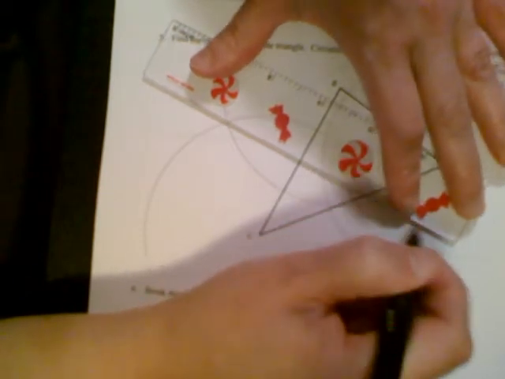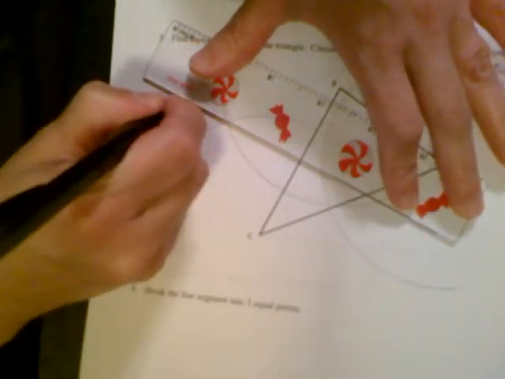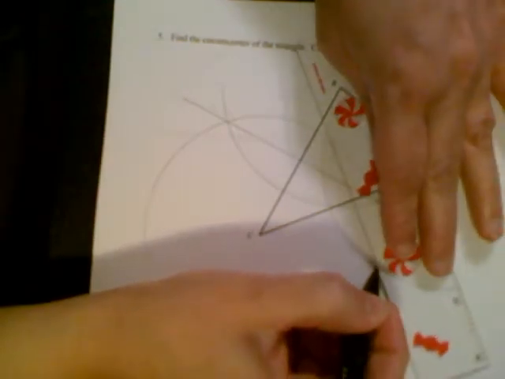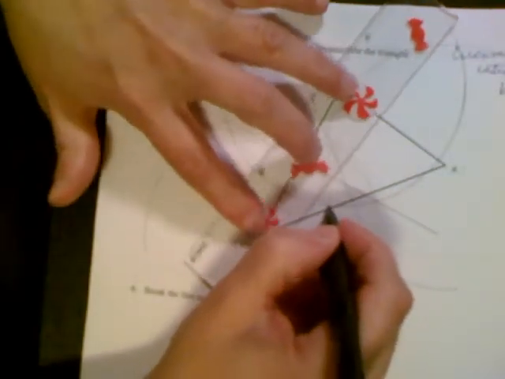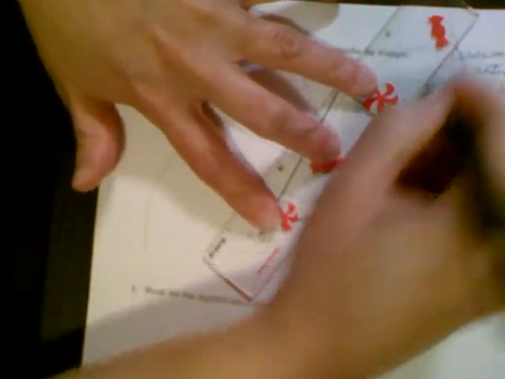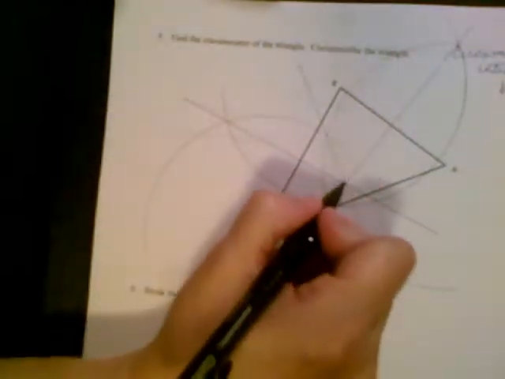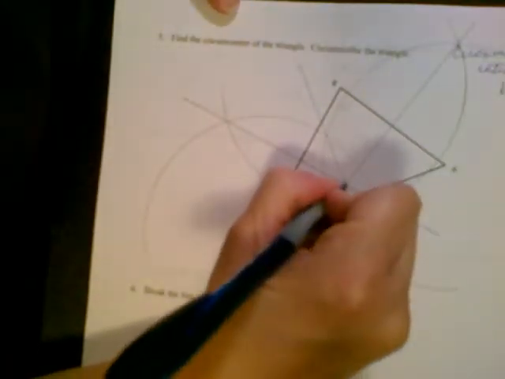Now, how can you tell which goes with which side? Notice that if I trace this line segment and if I trace these 2 arcs, that they center around BC. So that's going to be that perpendicular bisector. I'm looking for this shape, almost a teardrop, and I'm connecting the endpoints of it. Now this right here is my circumcenter.